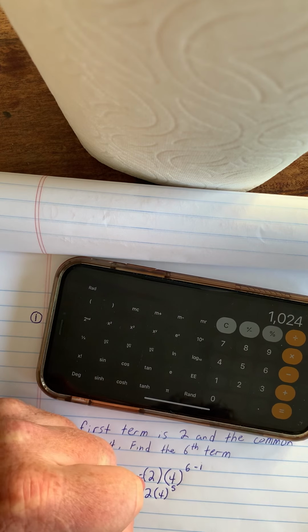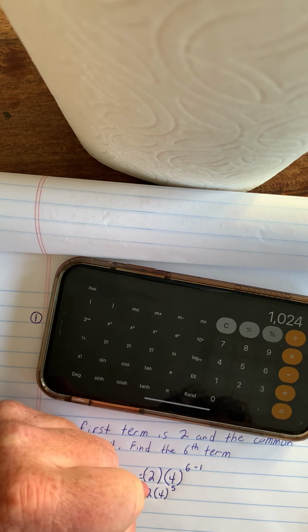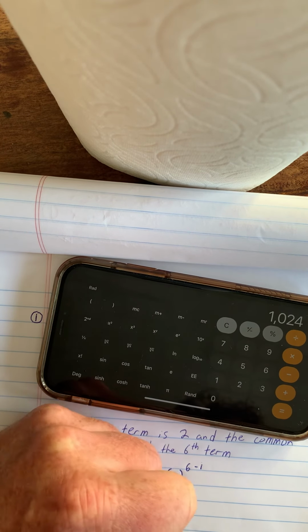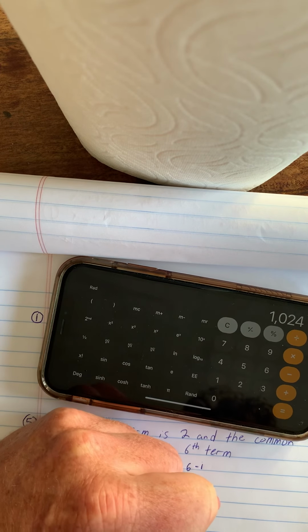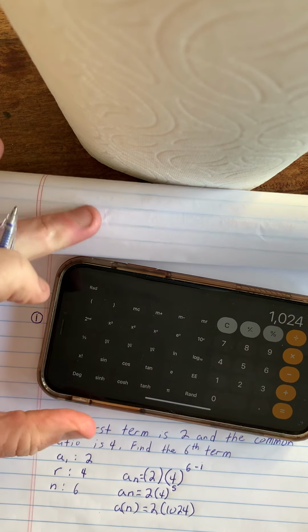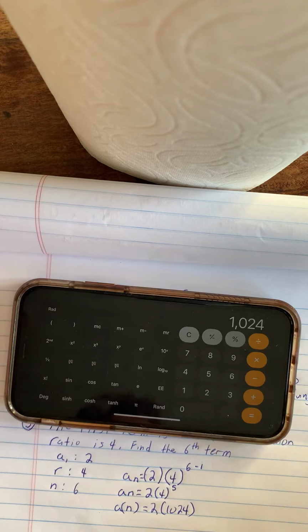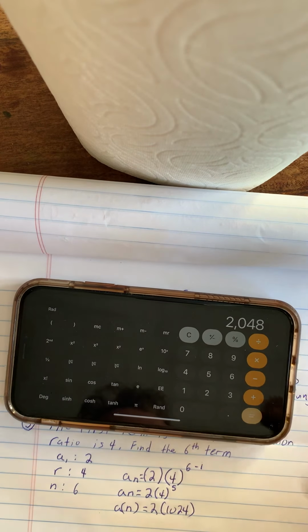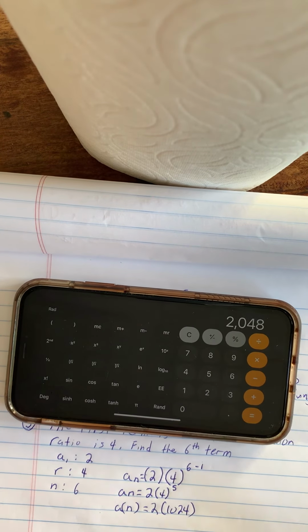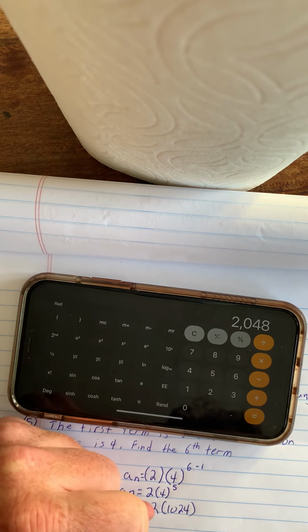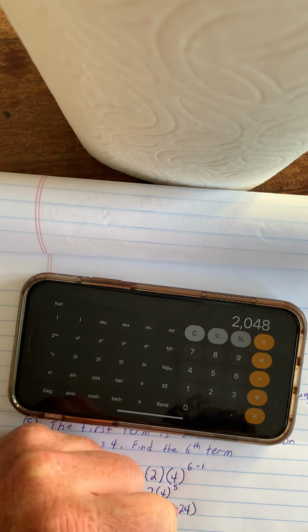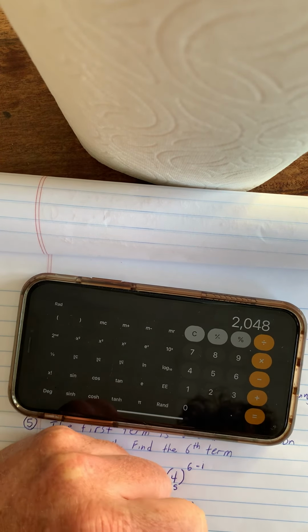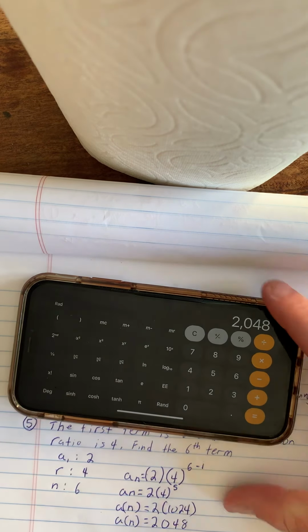1024, and I'll leave that right on my calculator, and I'll just times that by 2 finally. And that gets us to 2048. And we're home free, okay?